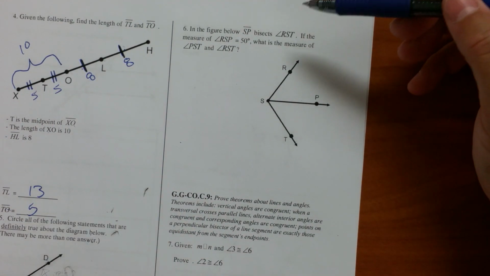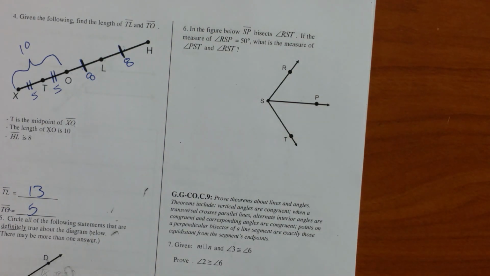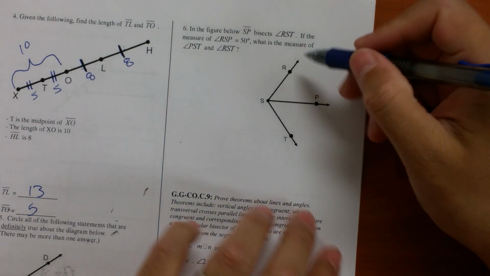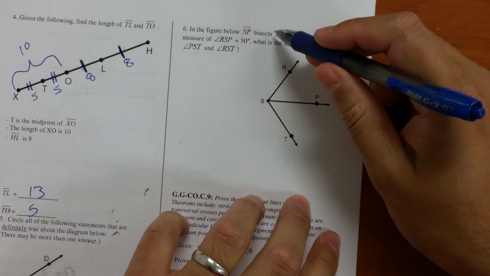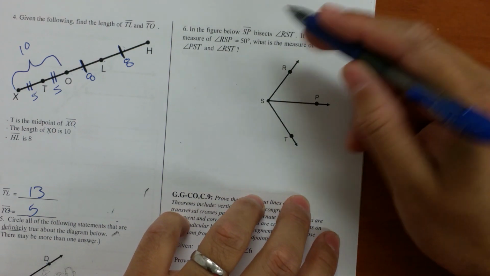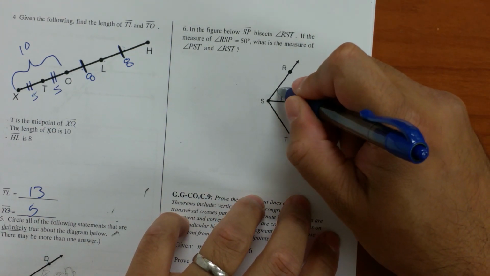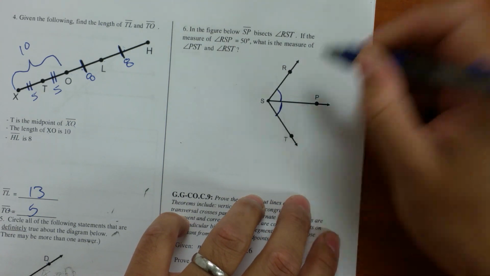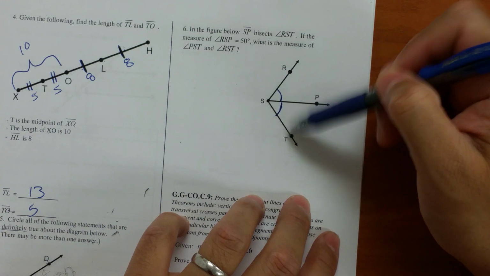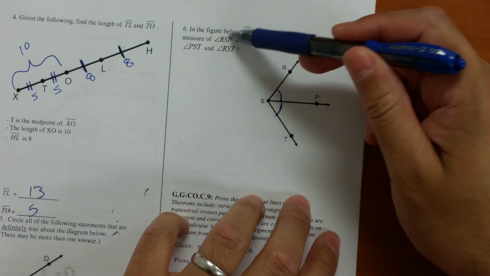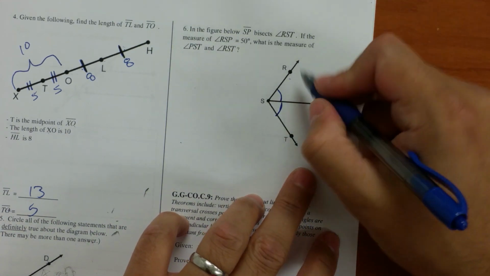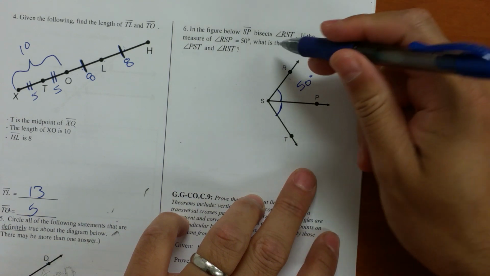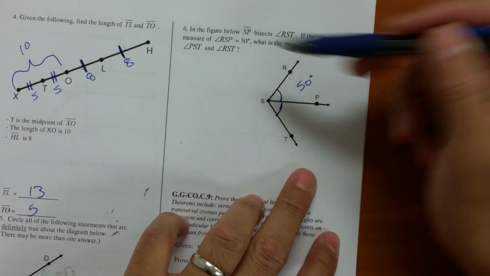Now, on number 6, in the figure below, SP bisects. So now this one says bisect. This is important. So bisect cuts it into 2 equal parts. That means that this piece is going to be congruent to this piece because that bisects RST. If the measure of RSP is 50, what is the measure of PST?